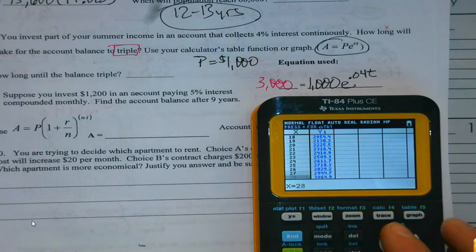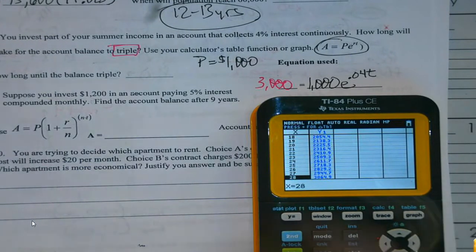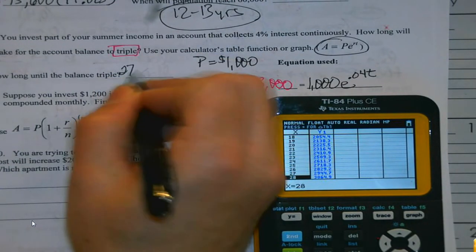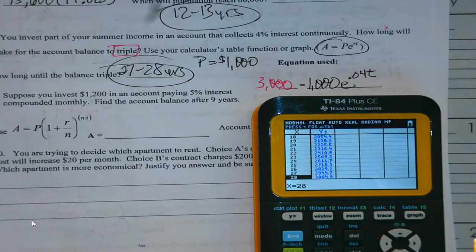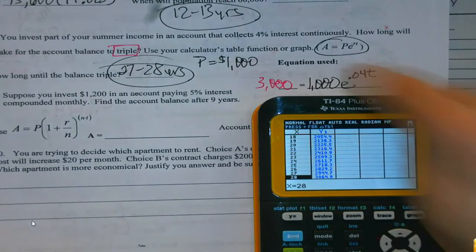There we go. Ooh, that's a long time. I need to find an interest rate that's better. 27 to 28 years. And we're set. So again, make sure you use the formula that's there.